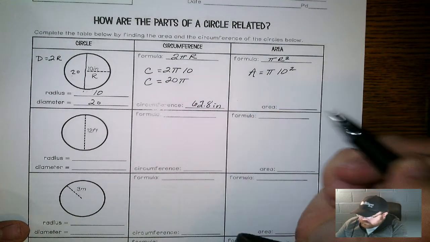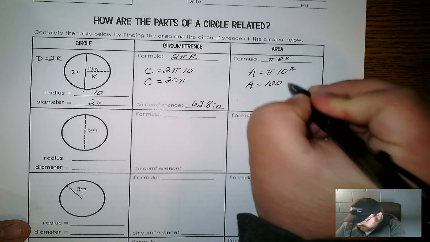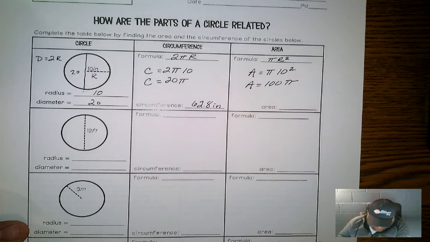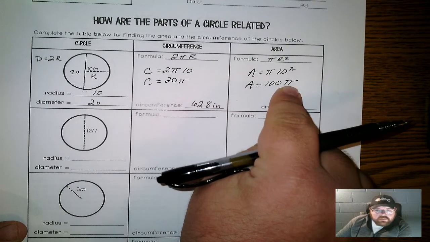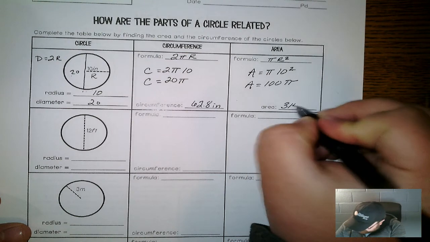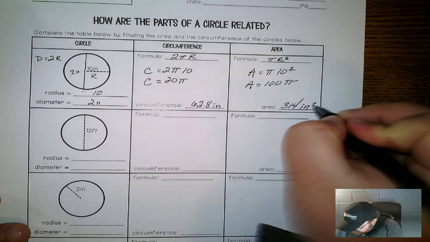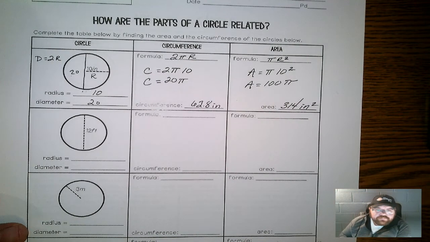Remember, 10 squared is 10 times 10, so the area is equal to 100 pi. That's in terms of pi. And then the area is going to be 314 inches, and area is always squared.